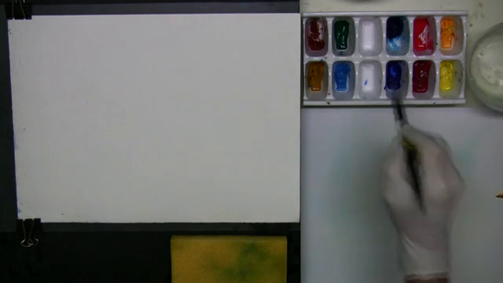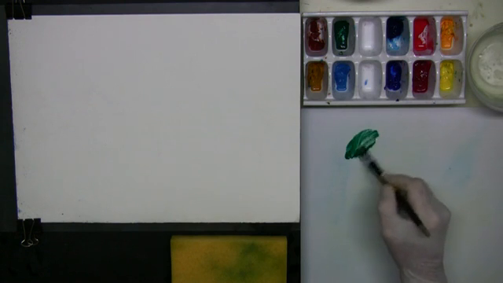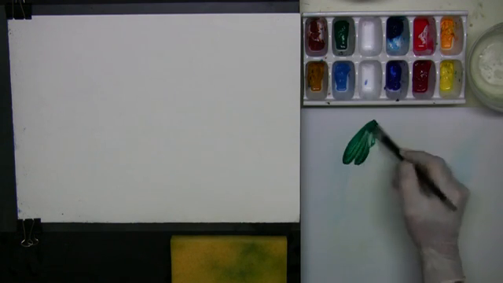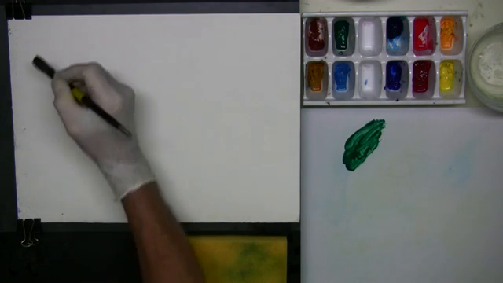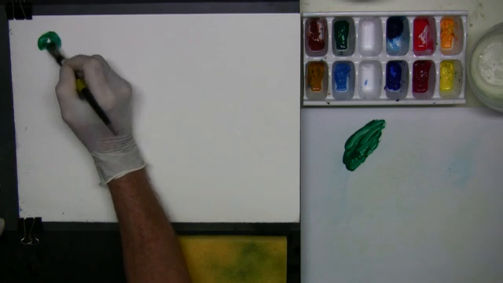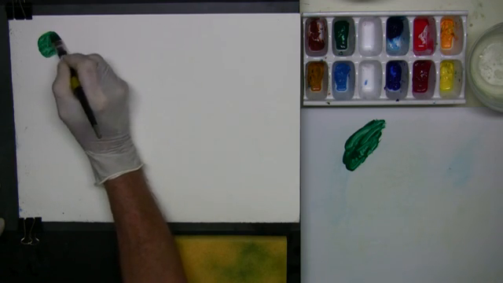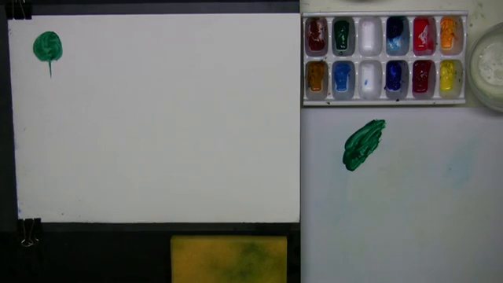Let's talk trees. Trees are green, right? So here's some green. Plenty of green. And let's paint a tree. Now, does that say tree? Sure it does.